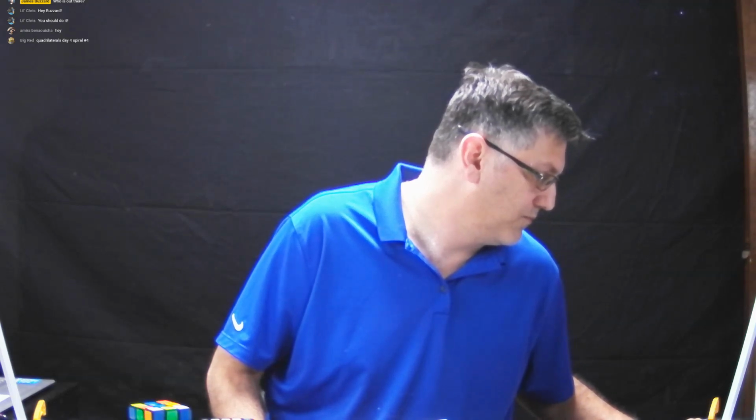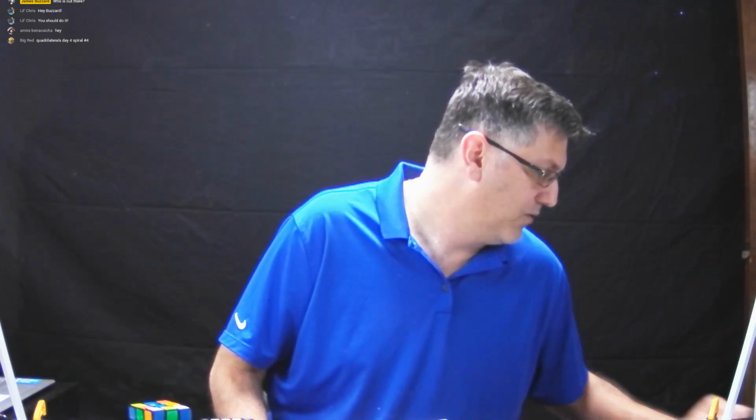Quadrilaterals day 4, spiral number 4. All right, let's see what we got. Quadrilaterals. Quadrilaterals day 4, spiral number 4. Okay. Is it the one with the pendulum?